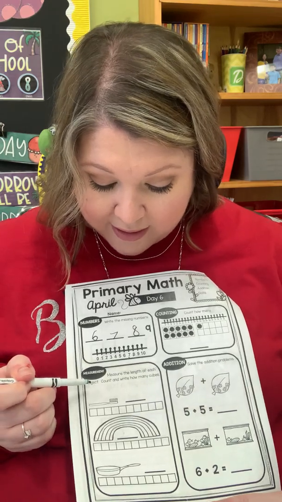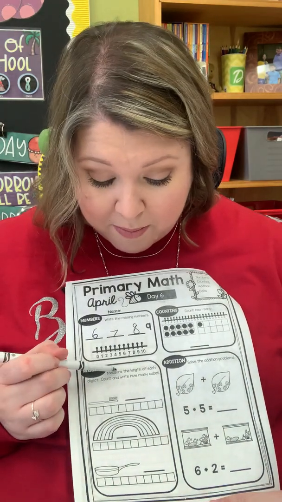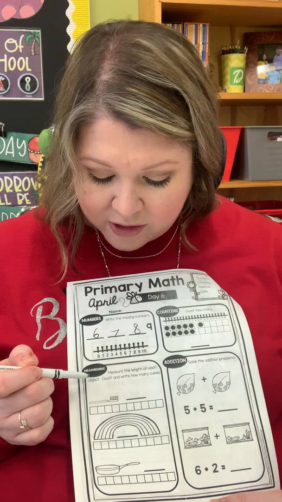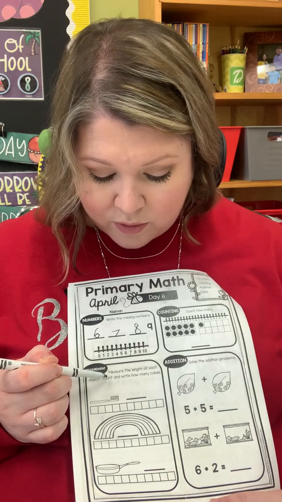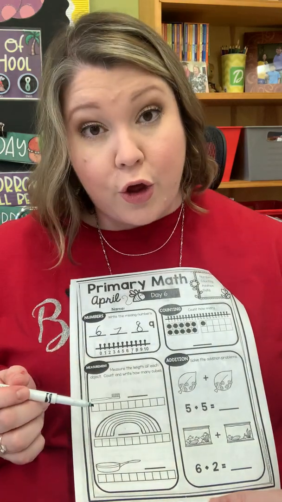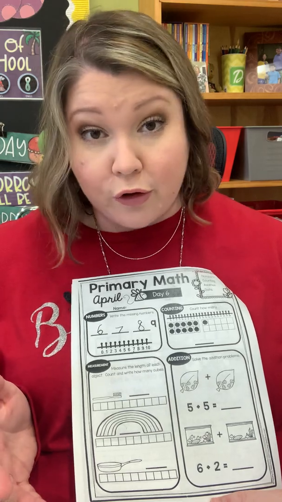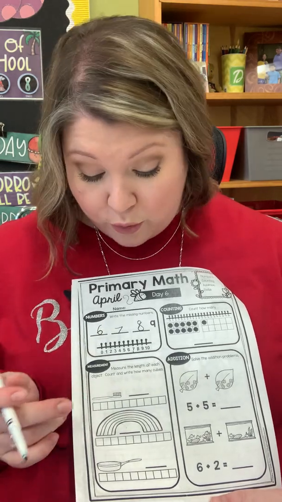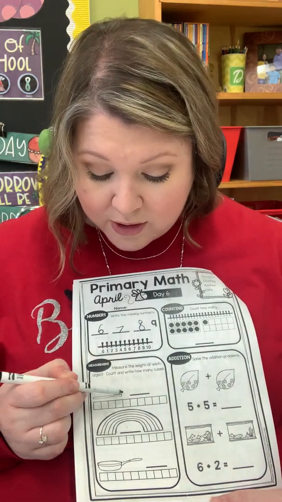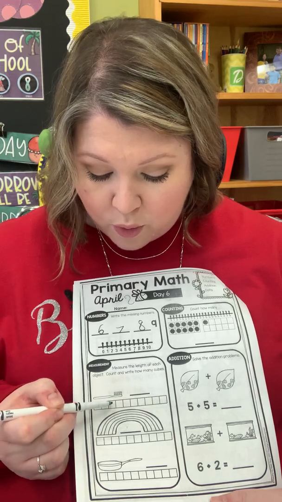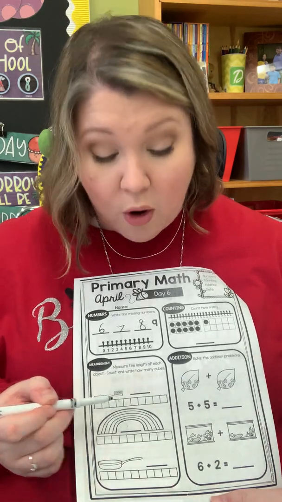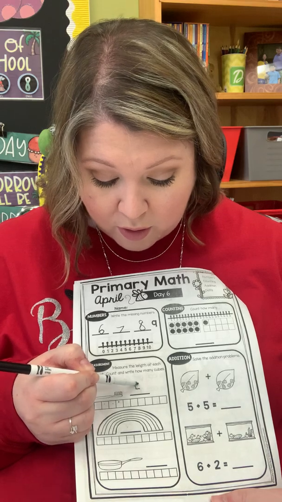Now right here it says, and this is different also, measure the length of each object. Count and write how many cubes. So we don't even need a ruler for this. We're going to measure it with the cubes. This toothbrush is 1, 2, 3, 4 cubes long.